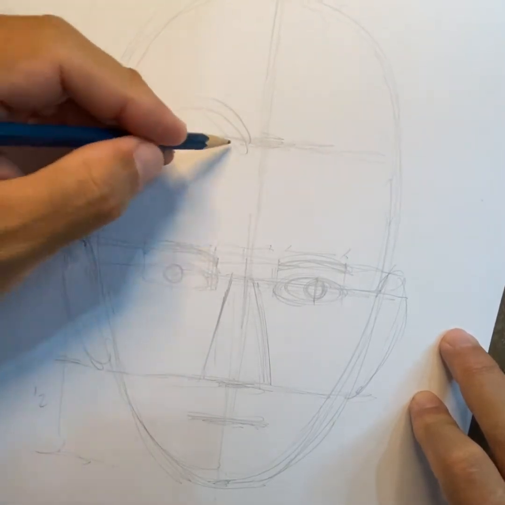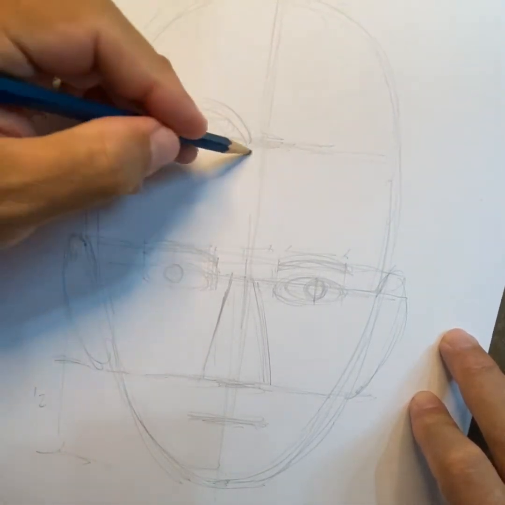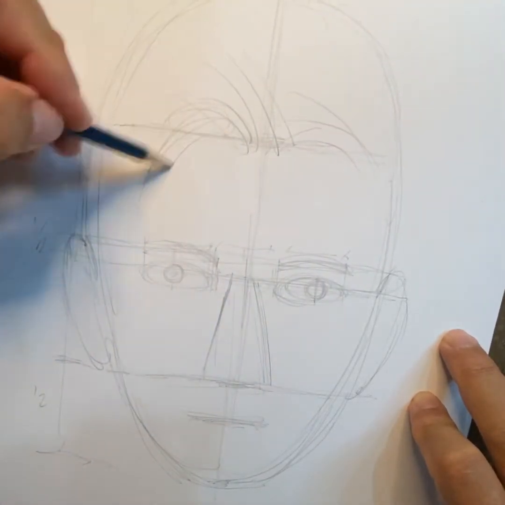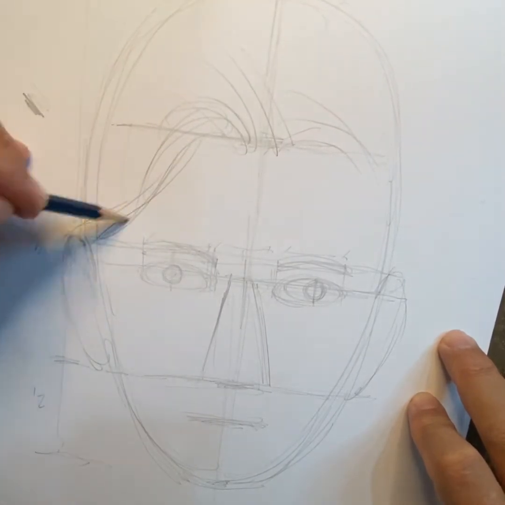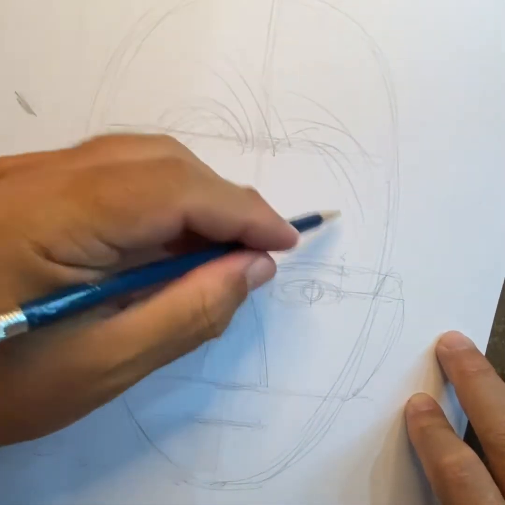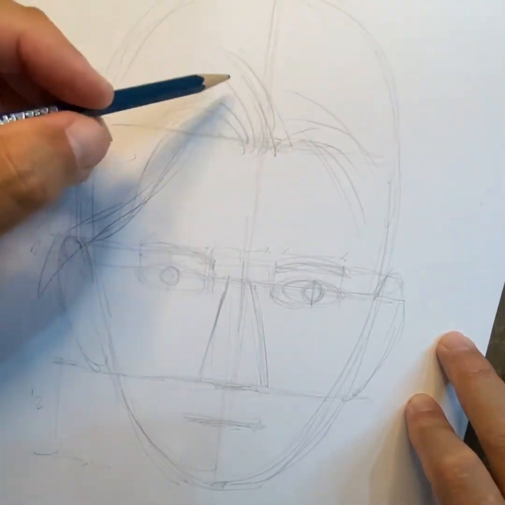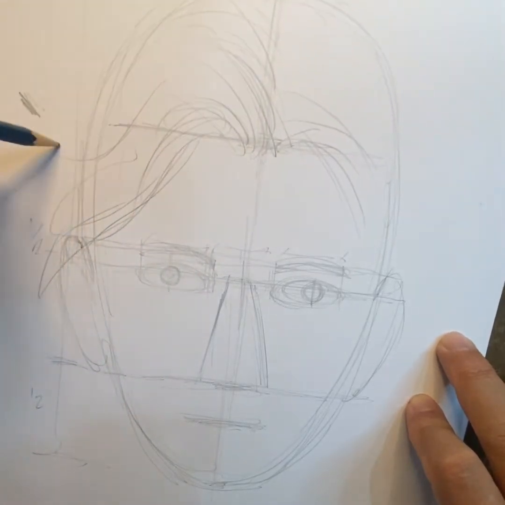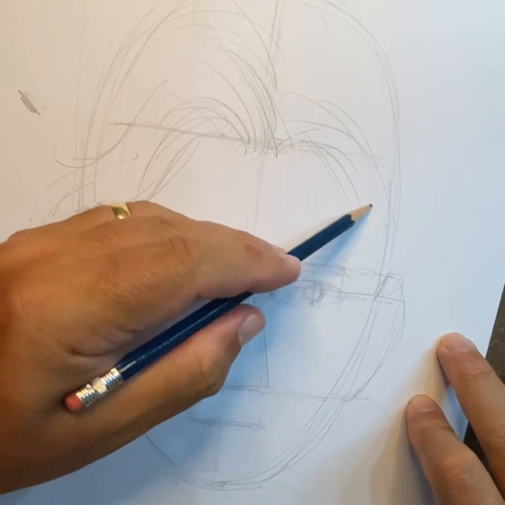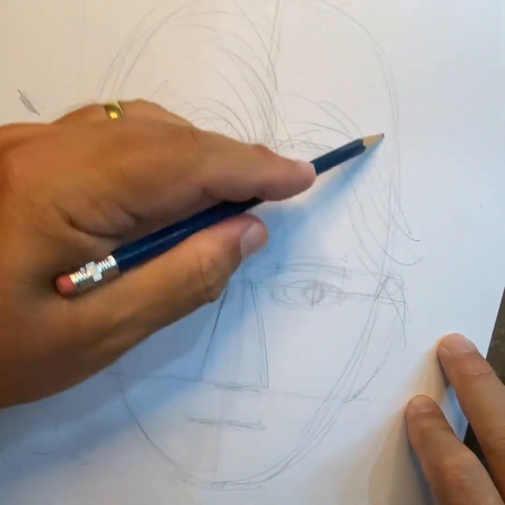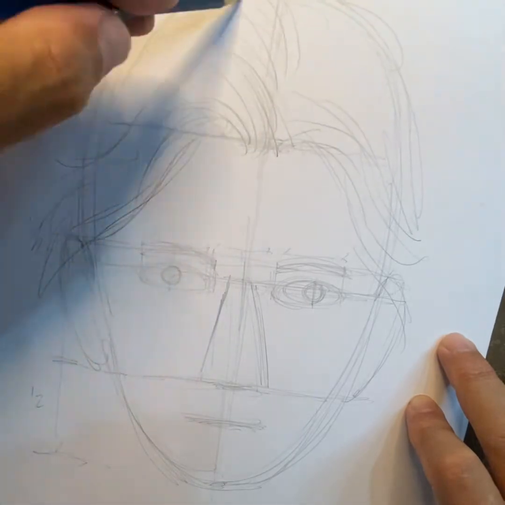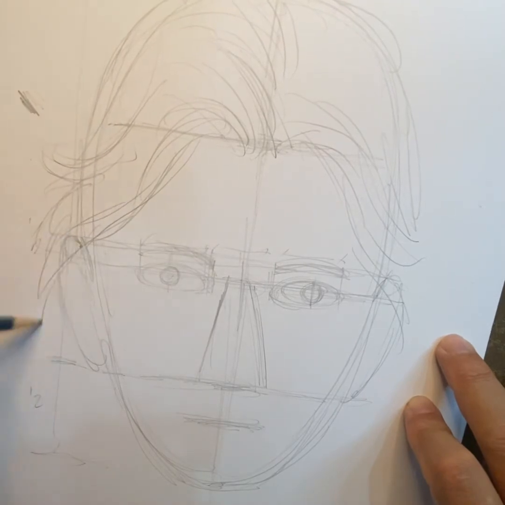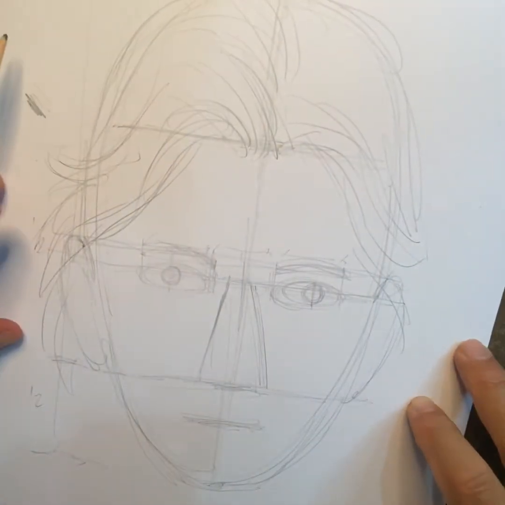Right here, I have the hair of Jesus, and nobody really knows exactly how Jesus combed his hair, but we know from the Action Bible that his hair could be maybe combed this way and going over a little bit over his ears, and then I'm just doing an idea of hair flow over this basic shape.